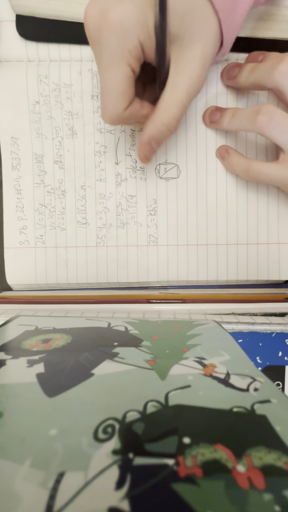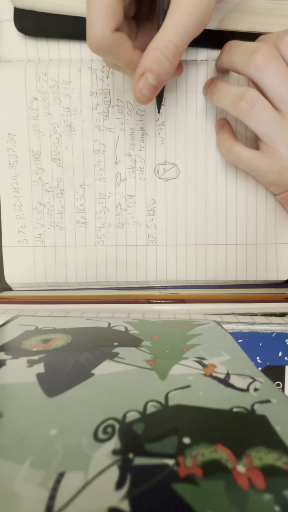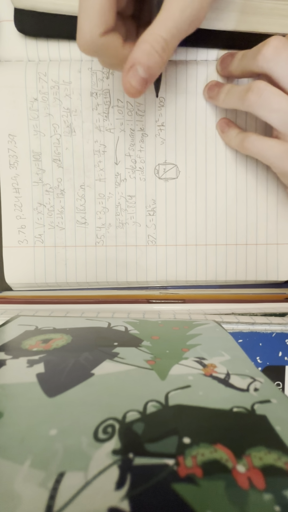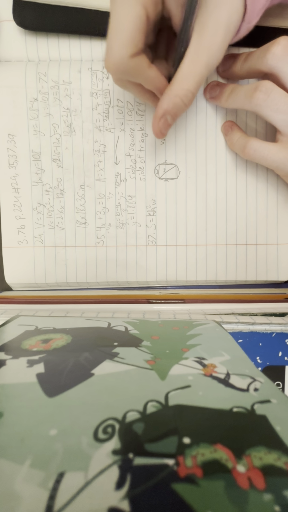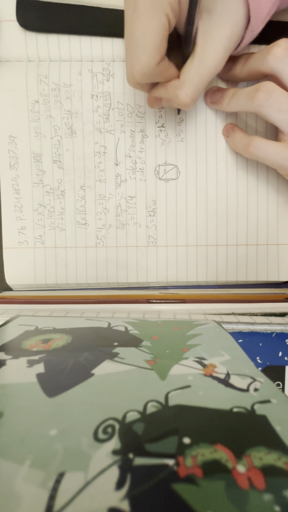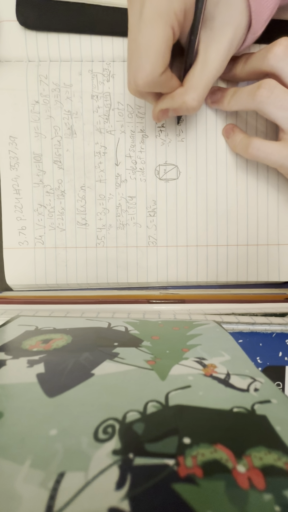I guess W squared plus H squared equals 400 because of Pythagorean theorem. Hold on. Solve. Well, I can solve for H squared, can't I? Minus W squared. So H squared equals 400 minus W squared.